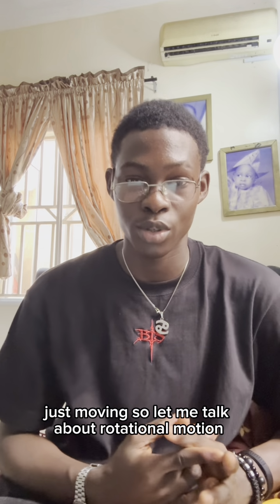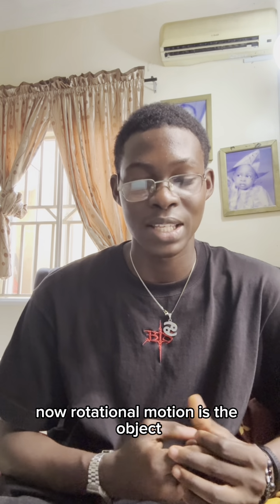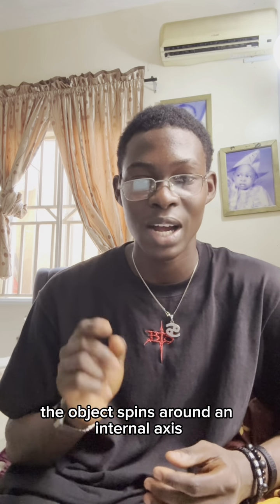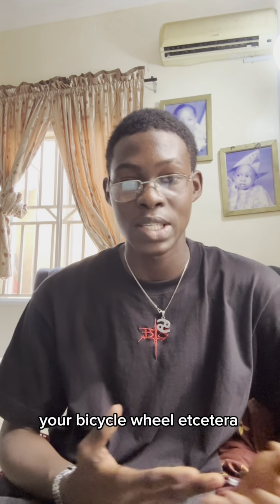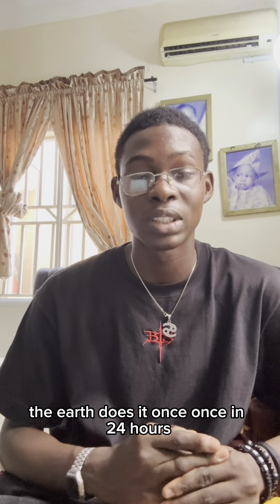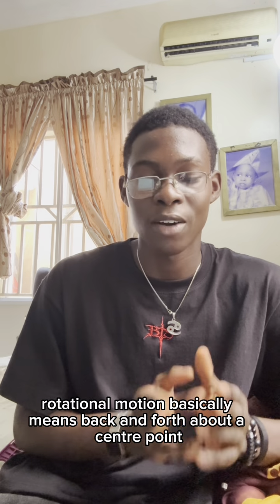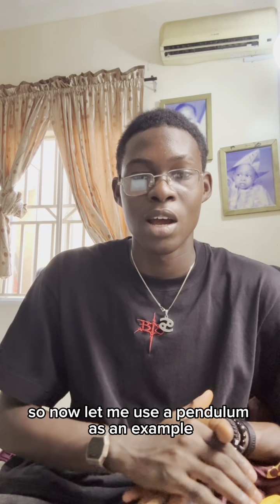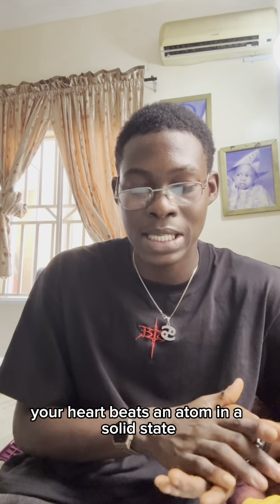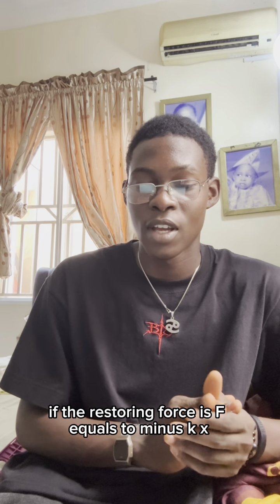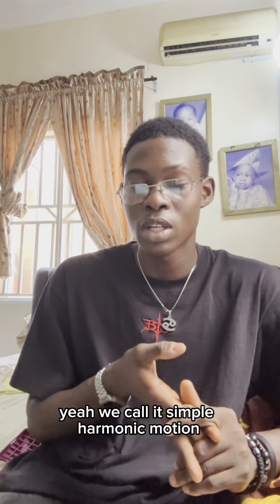So let me talk about rotational motion now. Rotational motion basically means the object spins around an internal axis, e.g. the earth, your bicycle wheel, etc. The earth does it once in 24 hours. Oscillatory motion basically means back and forth about a center point. Let me use a pendulum as an example. Your heartbeat, an atom in a solid state. If the restoring force is F equals minus kx, we call it simple harmonic motion.